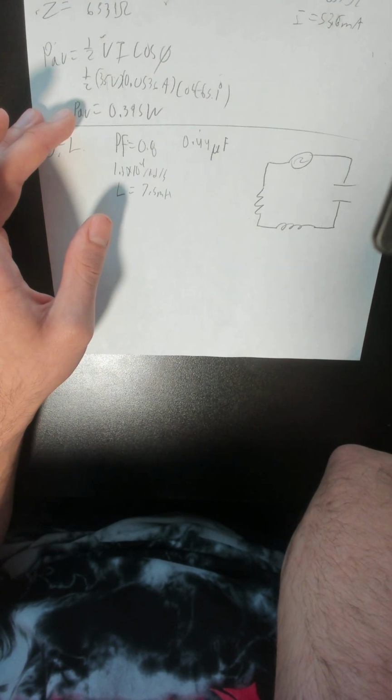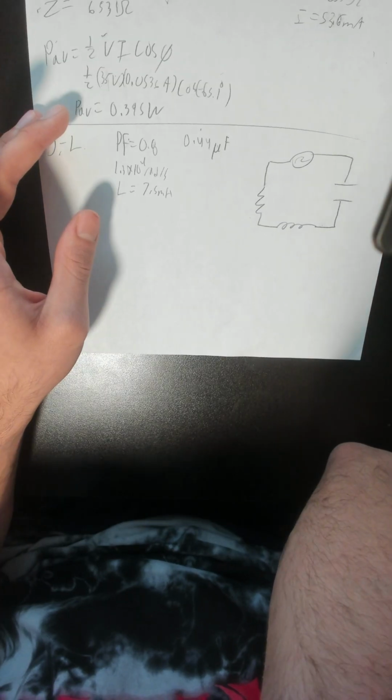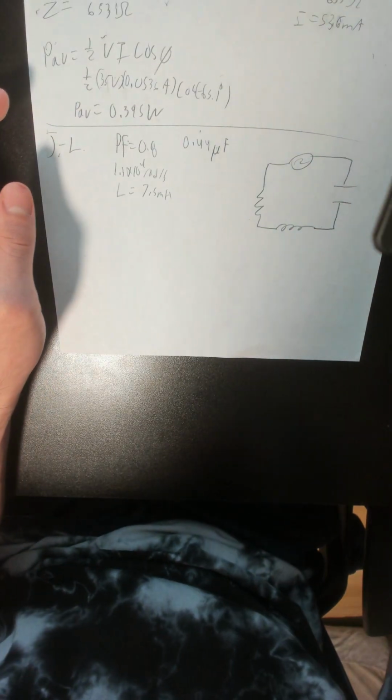All right, find the inductive and capacitive reactances. Again, we've done this before. It doesn't really seem like we have to do anything different.